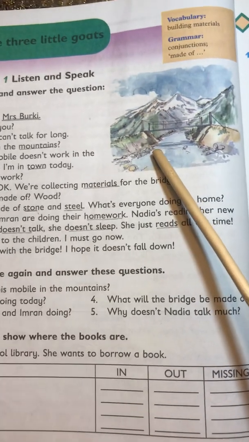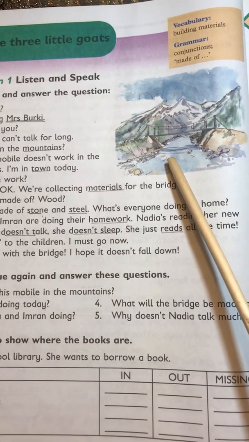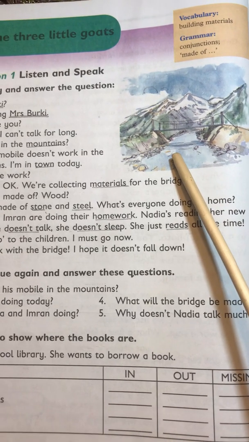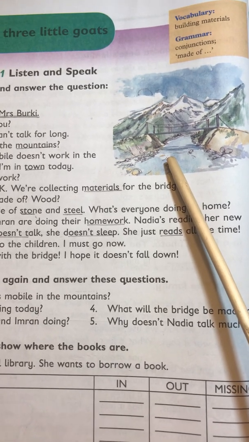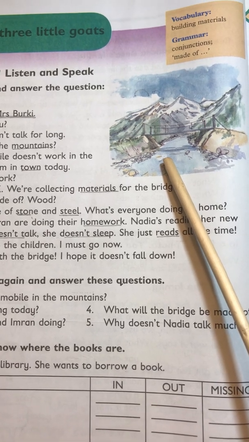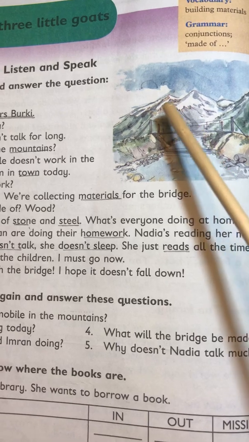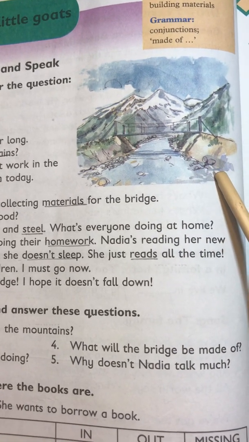Now children, I want you to look at the picture given beside the text. Before you start reading, I recommend you always look at the picture because it gives you an idea what you are going to read about. And it is very important that you have an idea before reading. As you can see, there are a lot of mountains in the picture. What else can you see in the picture?